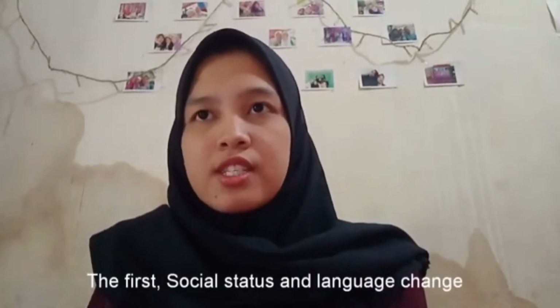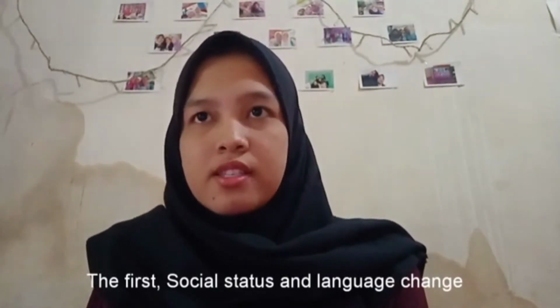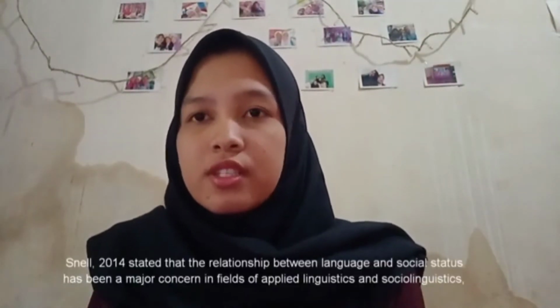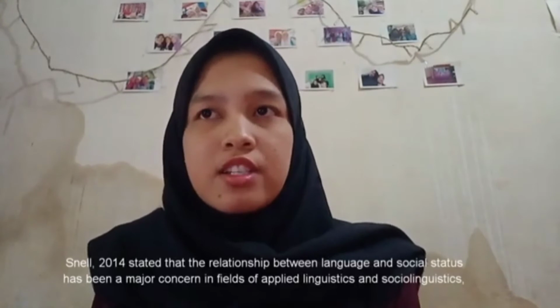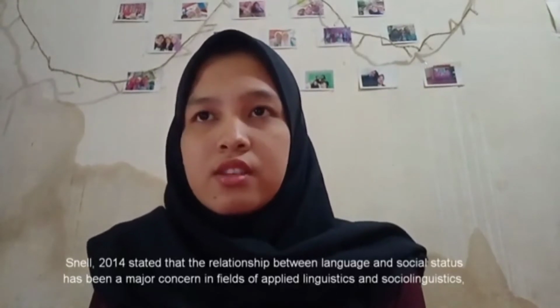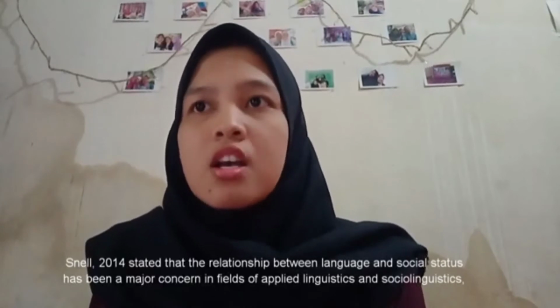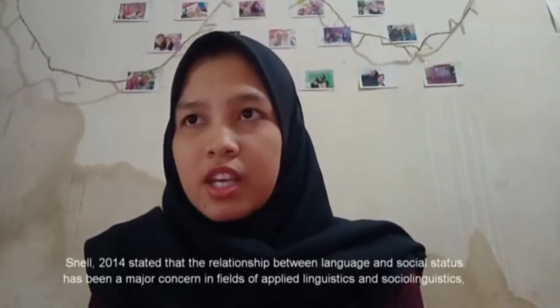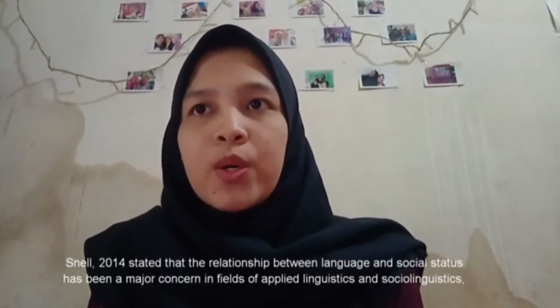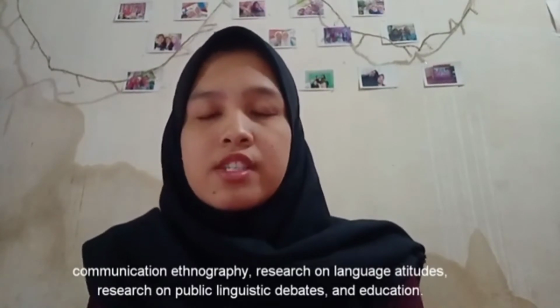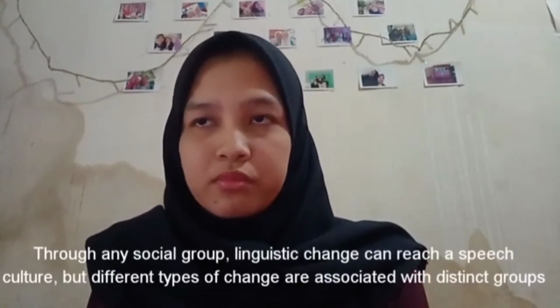The first is social status and language change. Snell in 2014 stated that the relationship between language and social status has been a major concern in the fields of applied linguistics and sociolinguistics, communication ethnography, research on language attitude, research on public linguistic debate, and education.